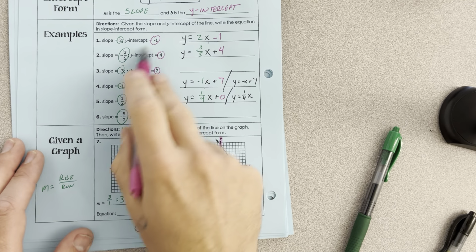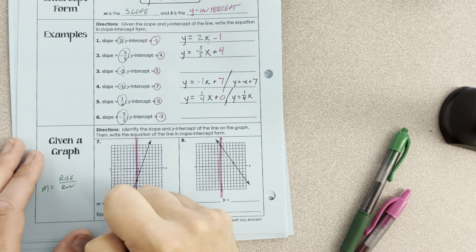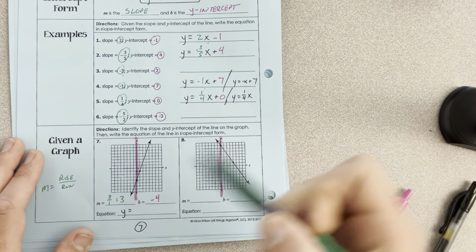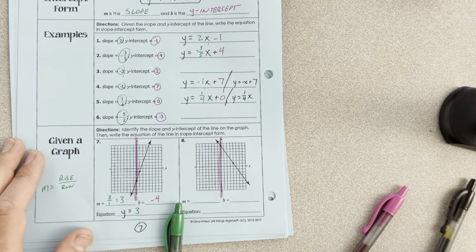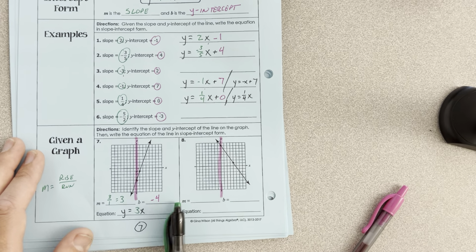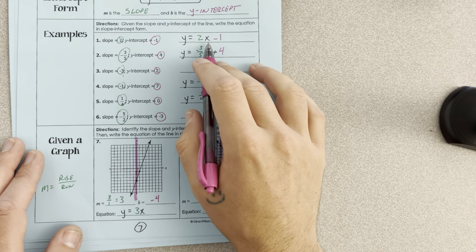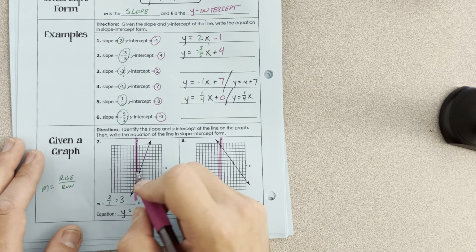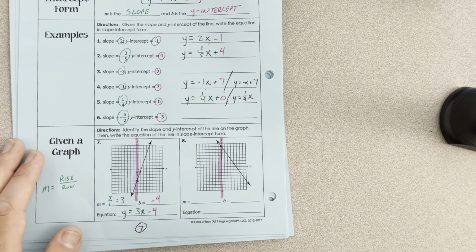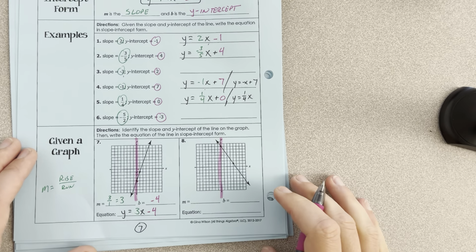Now we have the same information we did above, so we just do what we did above. Y equals mx plus b, but again, in this case, the b is negative, just like it was for number 1 above. So we're going to write -4. We're adding a -4, which is the same thing as subtracting 4.